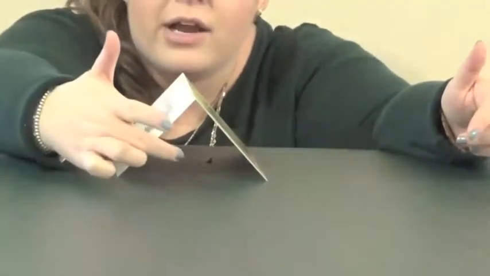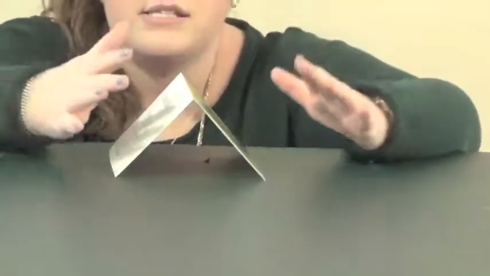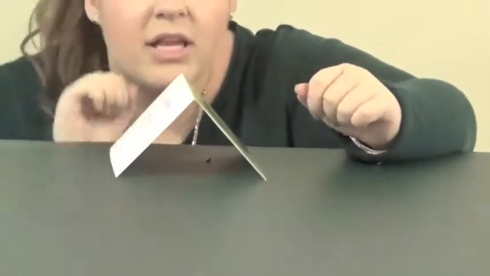So let's do this. I'm going to blow directly inside the card, right through here, making sure none of the air that I'm blowing is going on the outside of the card. Let's try it.